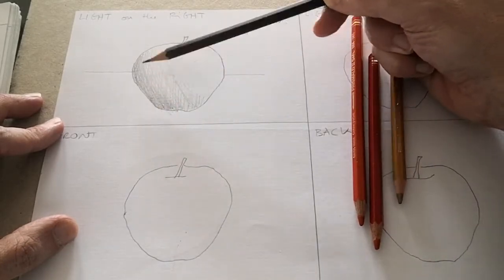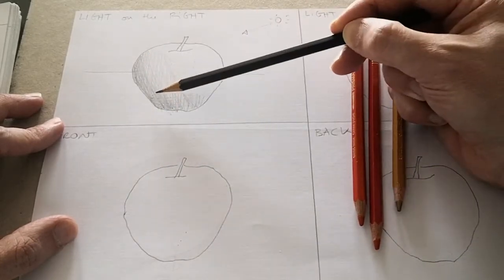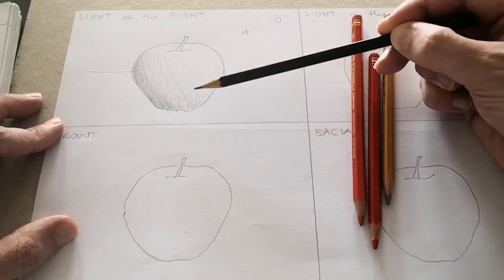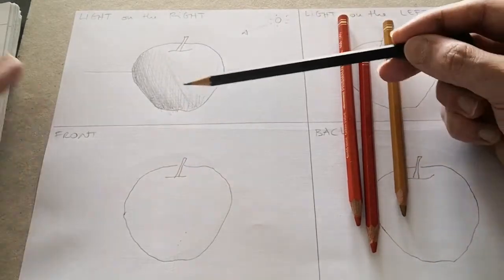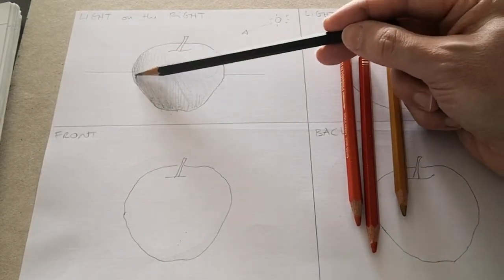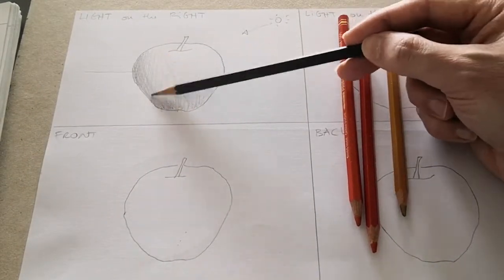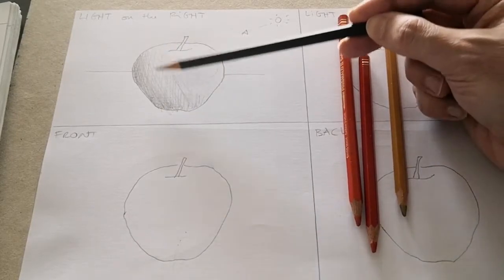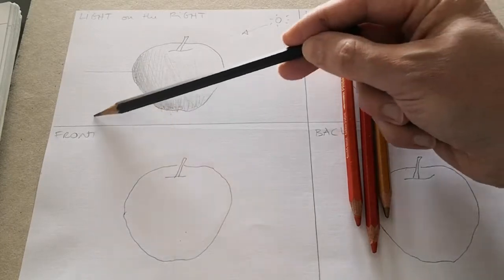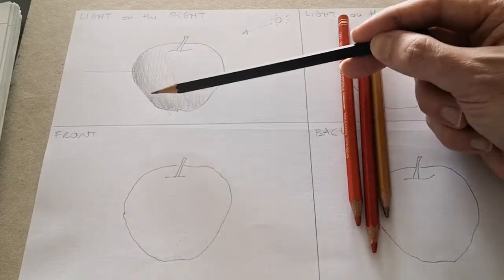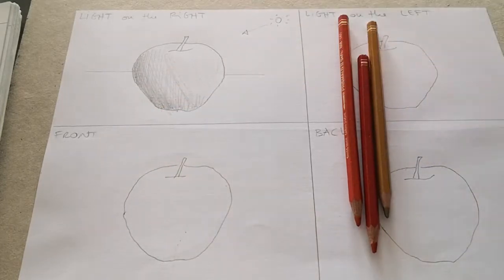La sombra propia de la manzana, and you have to think also of the shadows that the apple can produce, can reflect over the table. Okay, that would be the cast shadow, la sombra arrojada, la sombra de la manzana sobre la mesa.